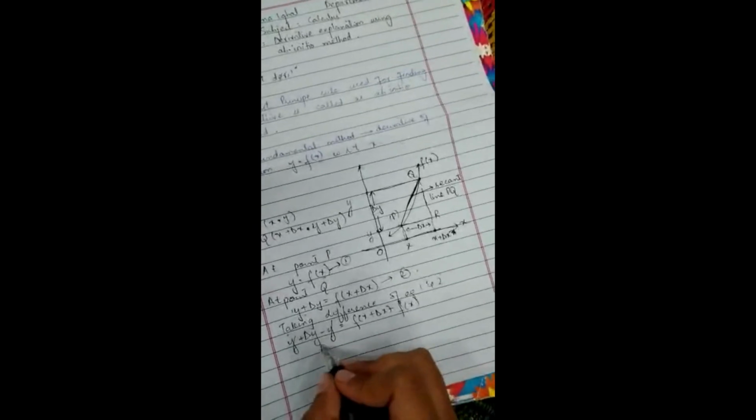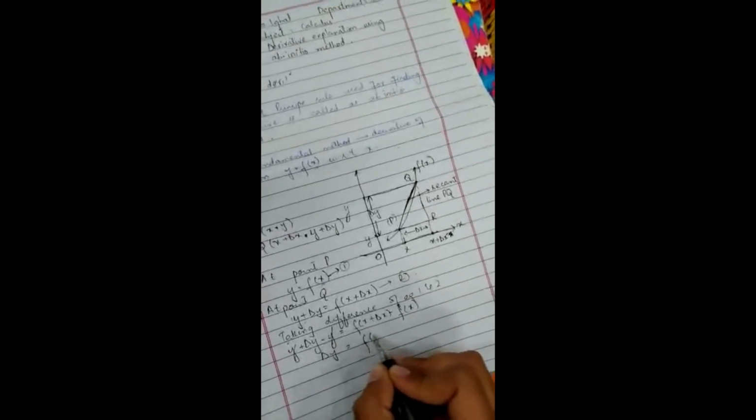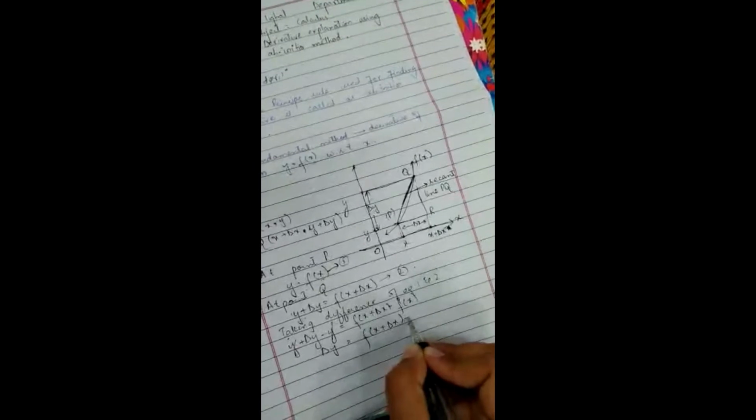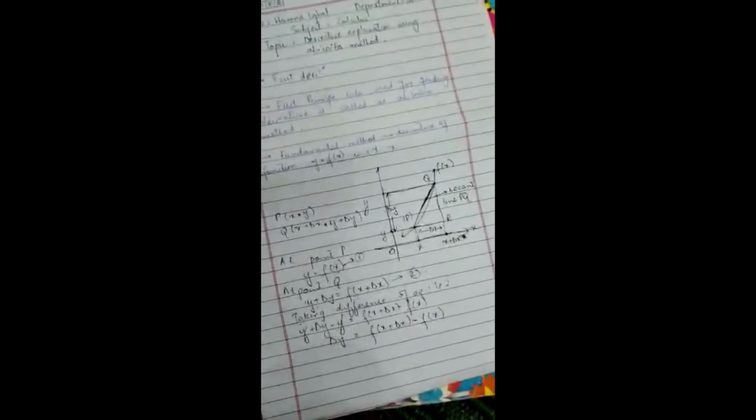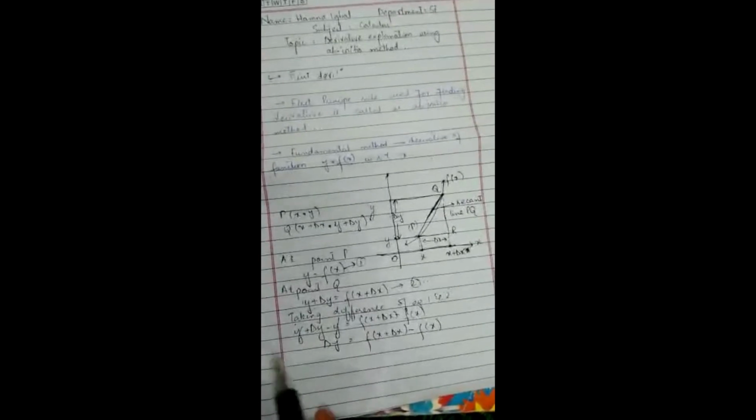So plus y and minus y cancel. This is the change in y. If we subtract equation 1 and 2, we get the change in the value of y.